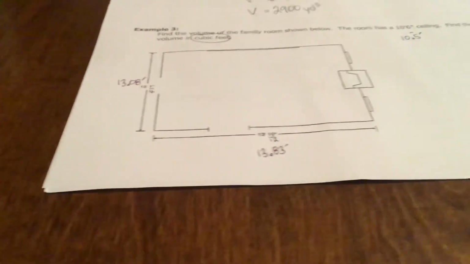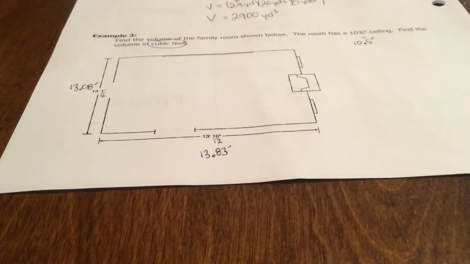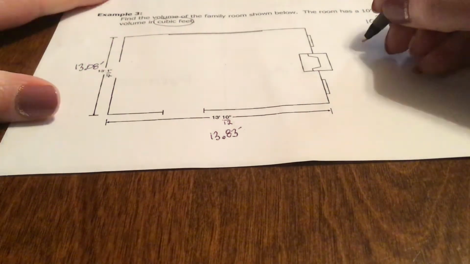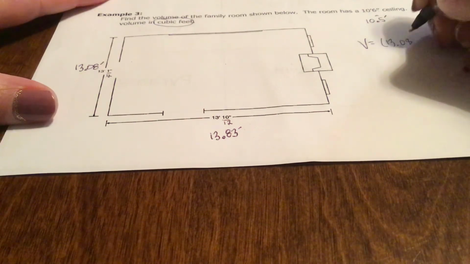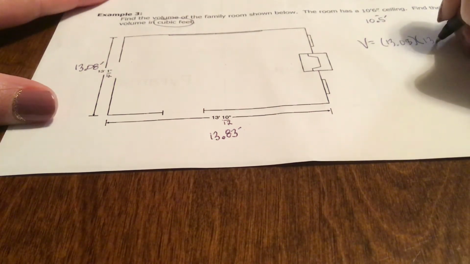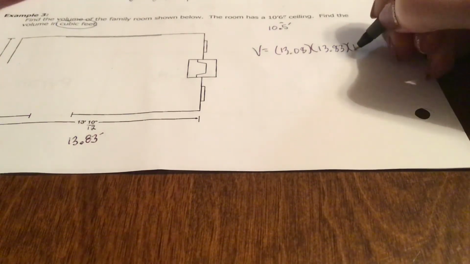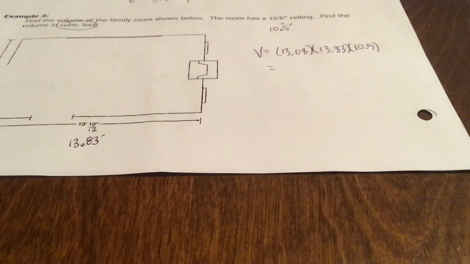All right, so now it's a family room, so it is actually a very large prism. How we find the volume of a prism is length times width times height. So we've got the length times the width times the height. And remember now those are all feet, so our answer that we get will also be in all cubic feet.